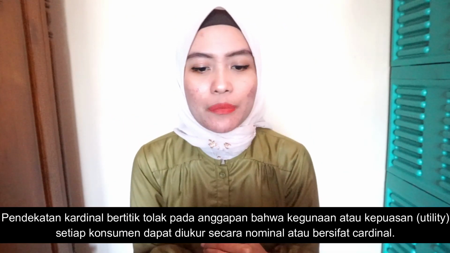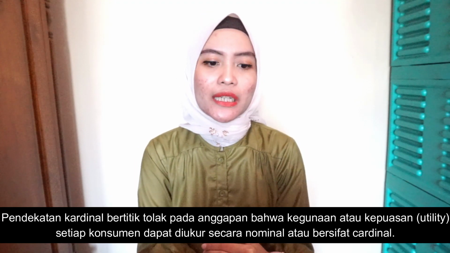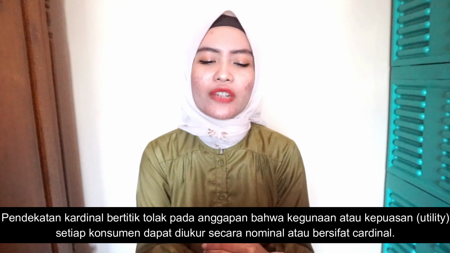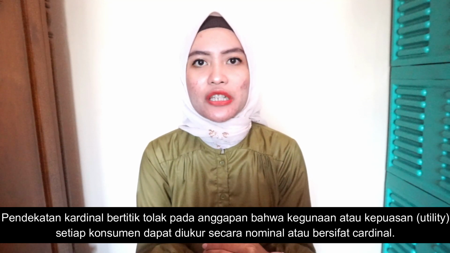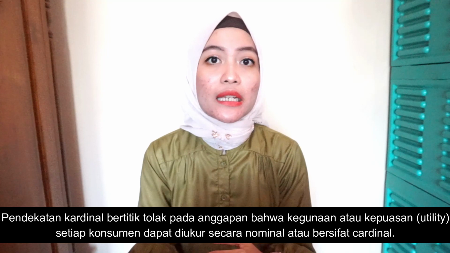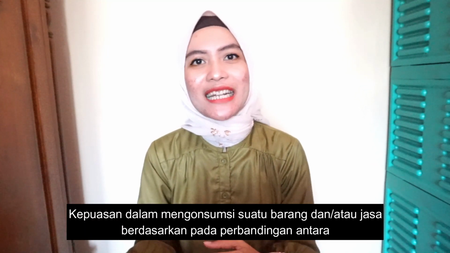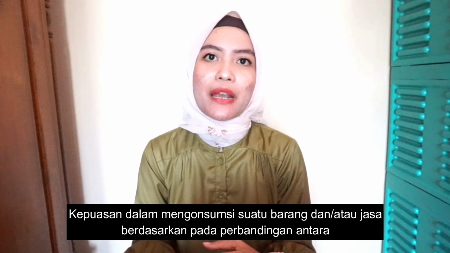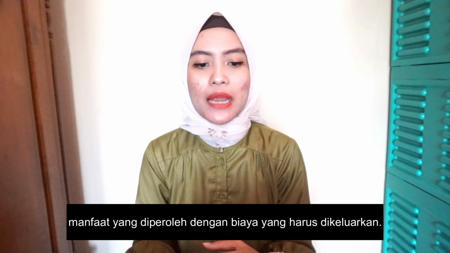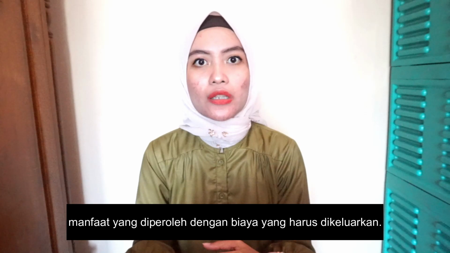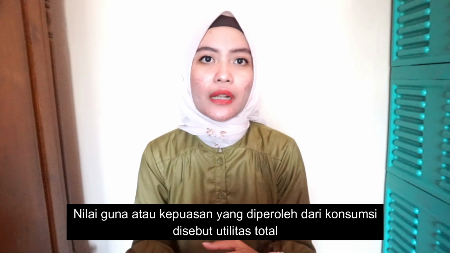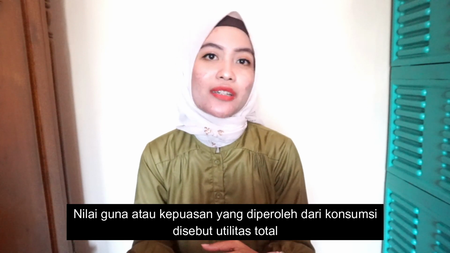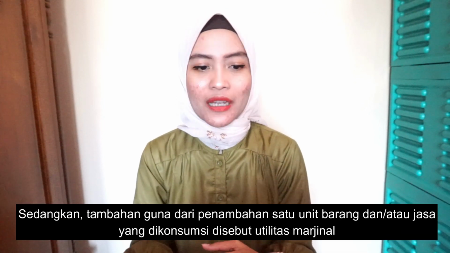The cardinal approach is based on the assumption that the use, satisfaction, or utility of each consumer can be measured nominally, or is cardinal in nature. Satisfaction in consuming a good or a service is based on the comparison between the benefit obtained and the cost that must be incurred. Use value or satisfaction obtained from consumption is called total utility.